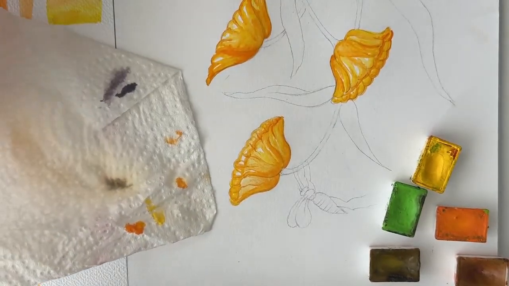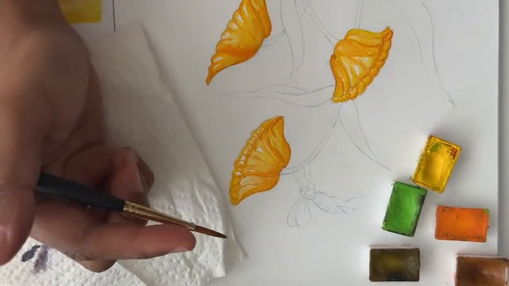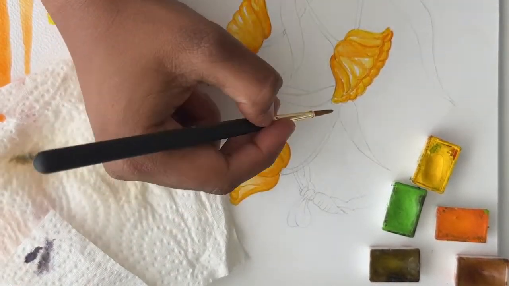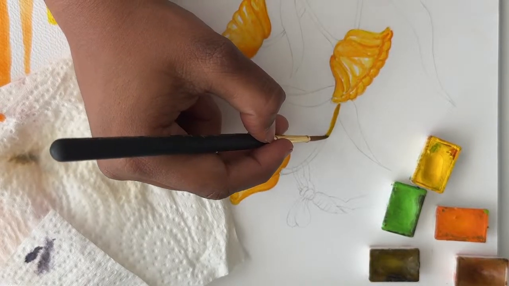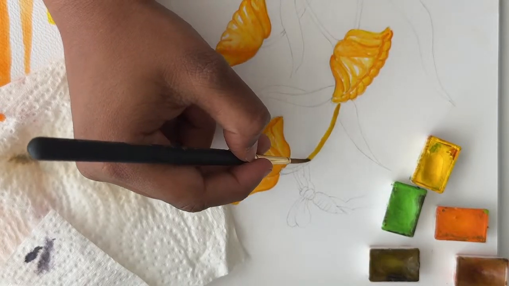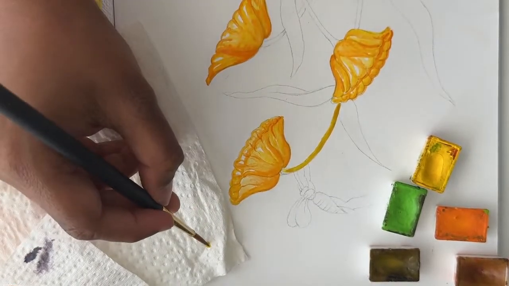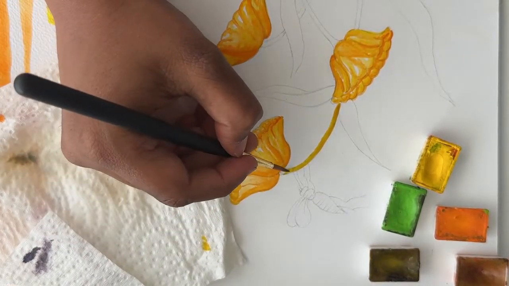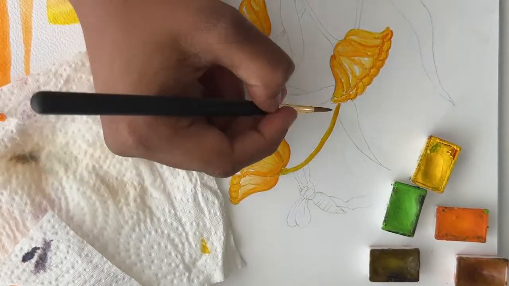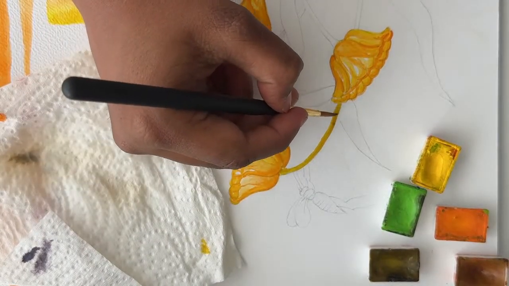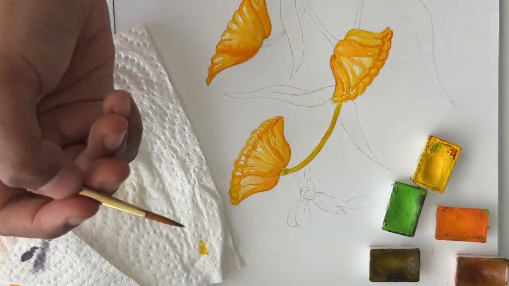Okay, it's still wet, so I will put tissue, and then I will be putting my hand so that it doesn't spoil my work. And I will be going from here. See, just have to fill. You can see a lot of water. I will use tissue to wipe the water like this. So, it's just like filling areas.